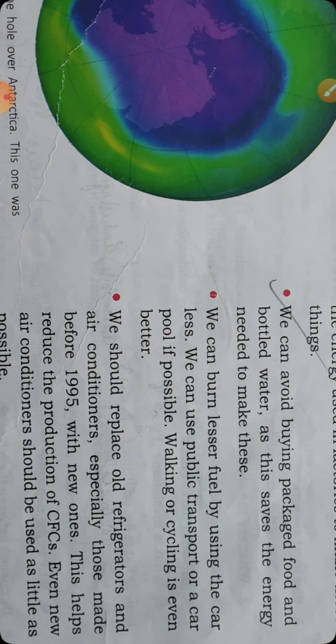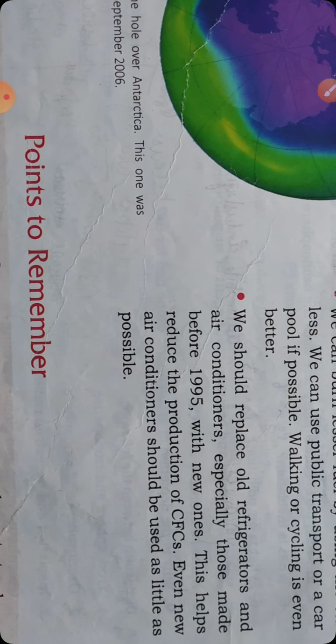But still we have to stay home, stay safe. So for this purpose we must not go out, but we have to stay safe. We should replace old refrigerators and air conditioners, especially those made before 1995.